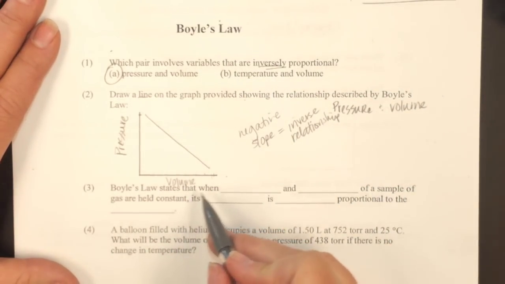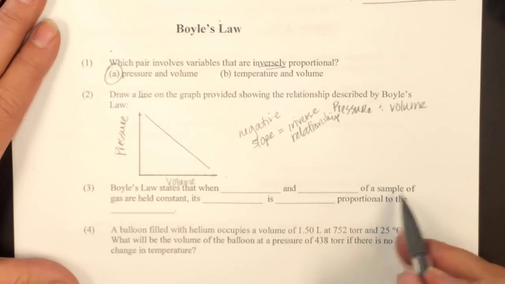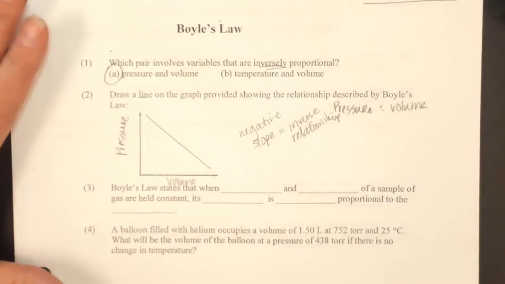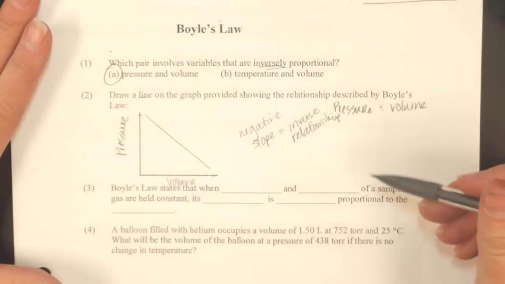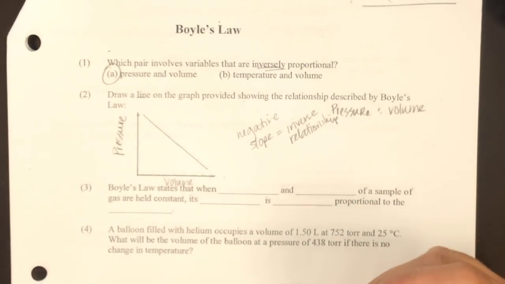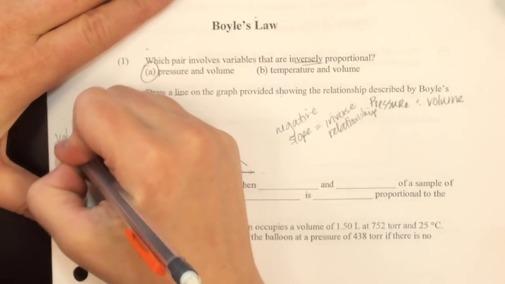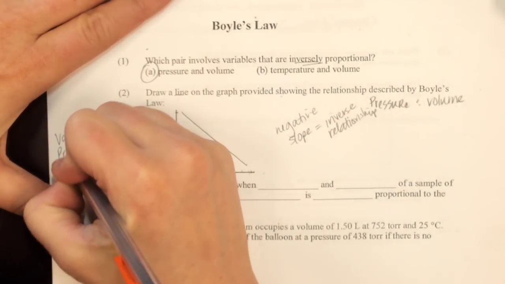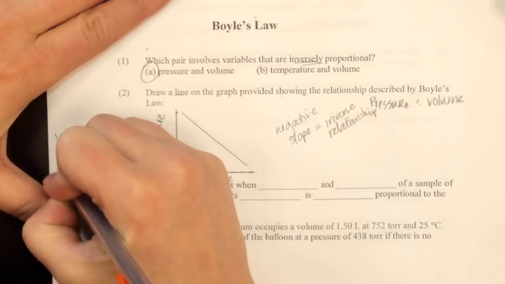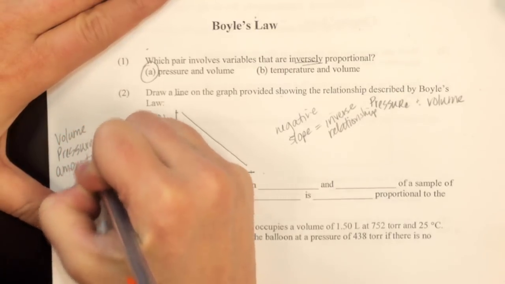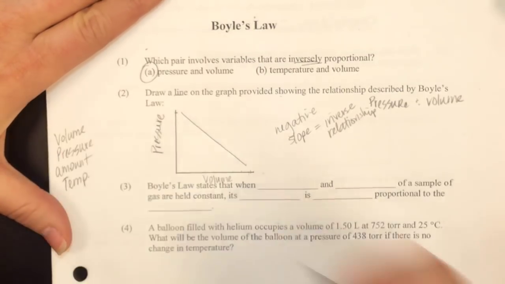Boyle's law states that when blank and blank of a sample of gas are held constant, oh, timeout, what did we assume was the same? Well, on the board earlier, we wrote that we could modify volume, pressure, amount, and temperature.